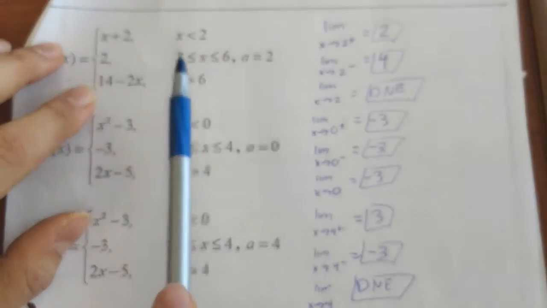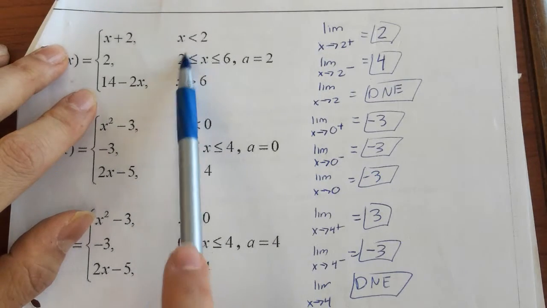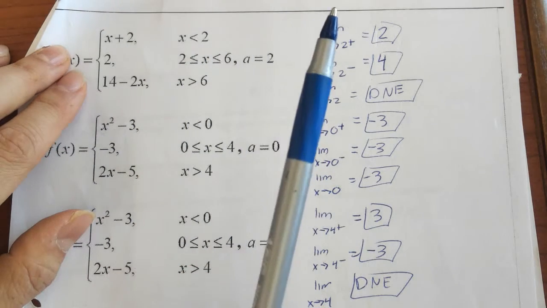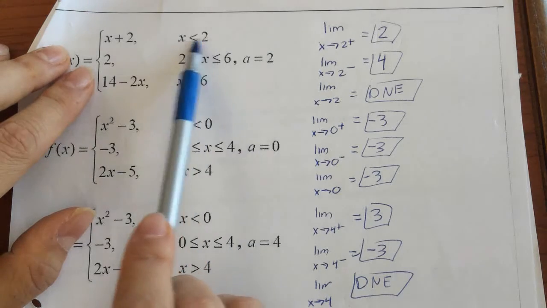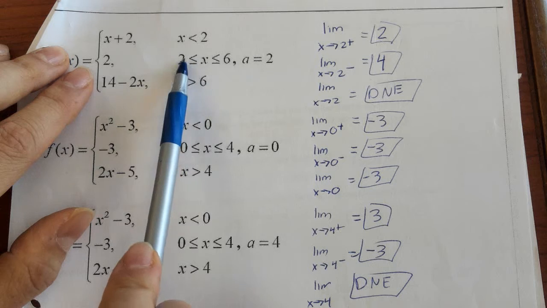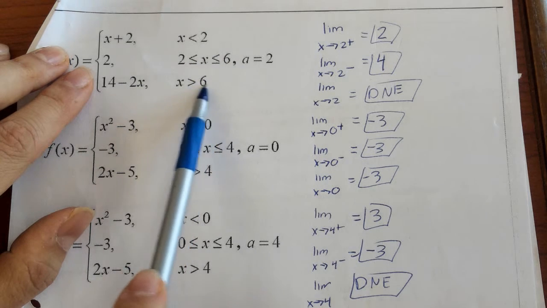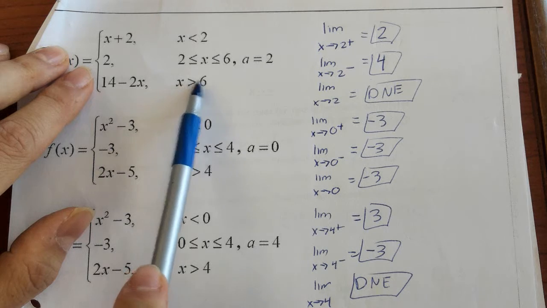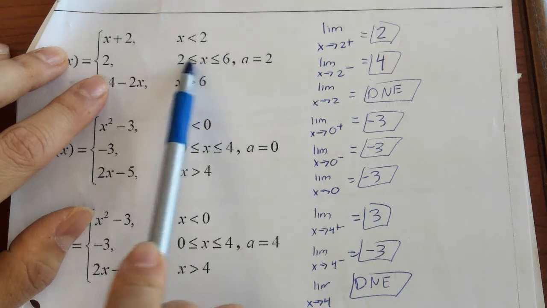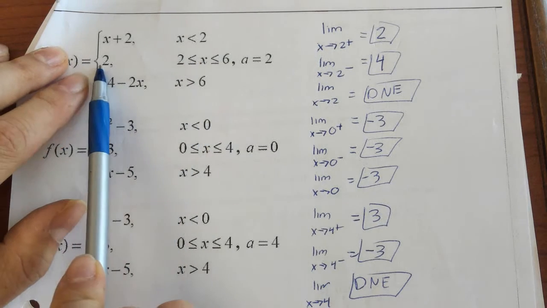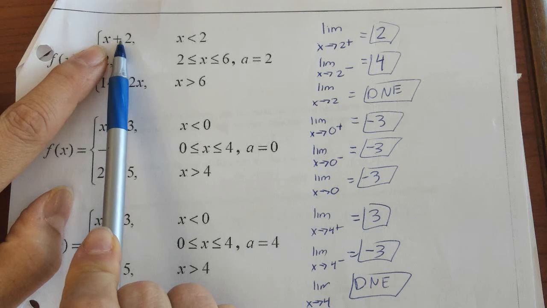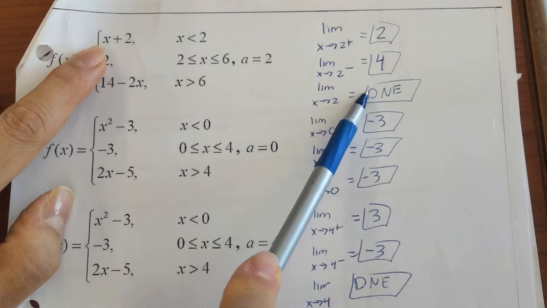Now this one, you can see it's a little bit trickier. There's 3, so you have to think about which one I am using. As x approaches 2 from the positive side, it's definitely not this one, because this is from the negative side. I have greater than 6 and between 2 and 6. I don't want to use this one, because this one is not right after the 2. I actually want to use these 2. So this is the one I'm going to use from the positive side, which means it just equals 2. I don't even have to plug anything in. From the negative side, when I plug 2 in, I get 4. They are not the same, so the limit does not exist.